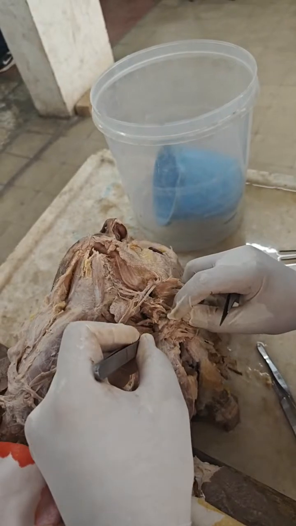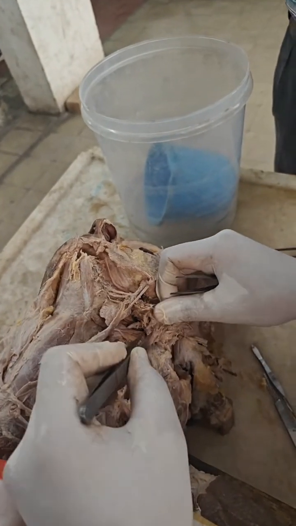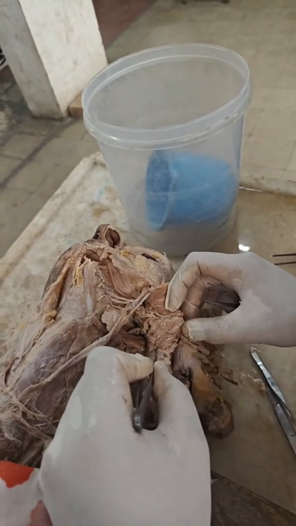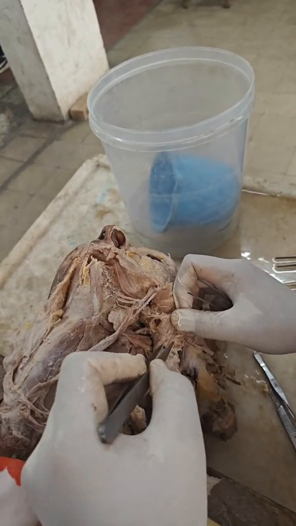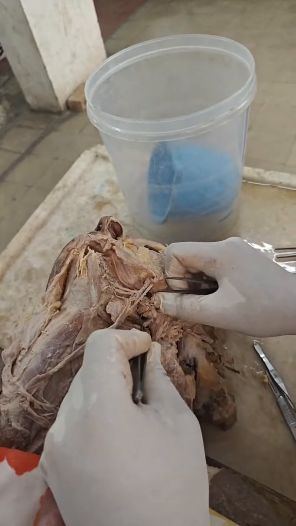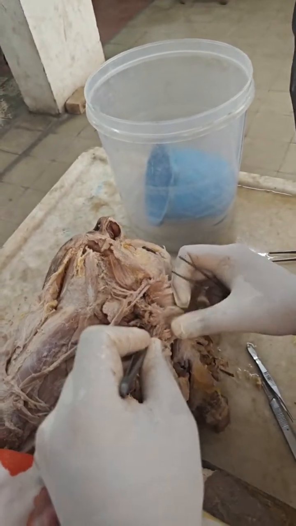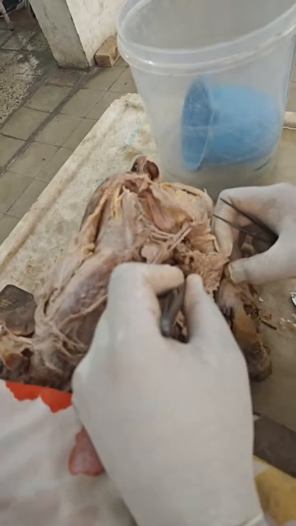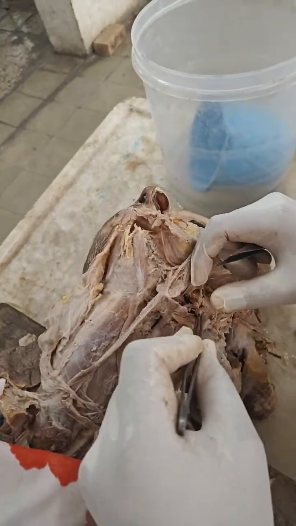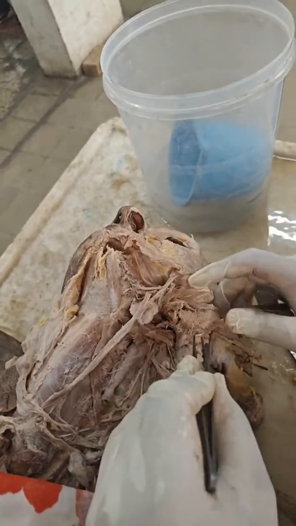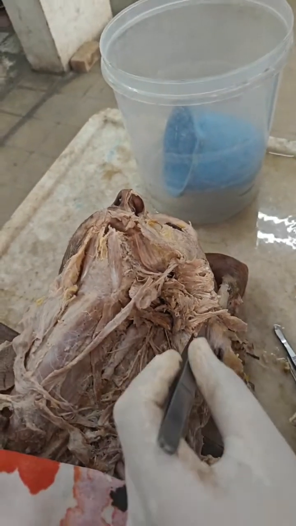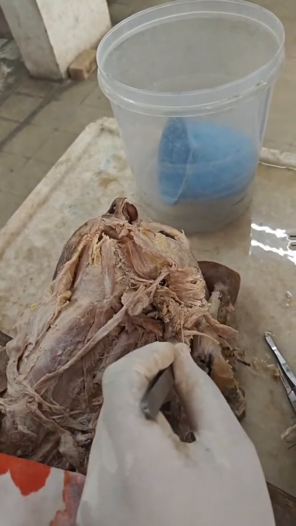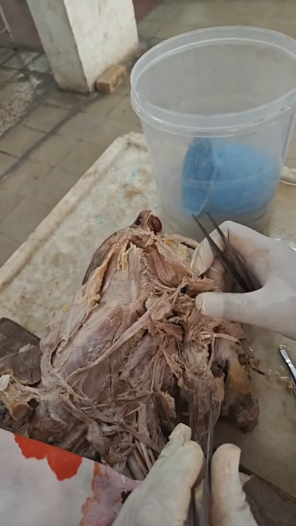This one is the retromandibular vein, and there is a facial nerve. We have not dissected the facial nerve, but these are the contents within the parotid gland.